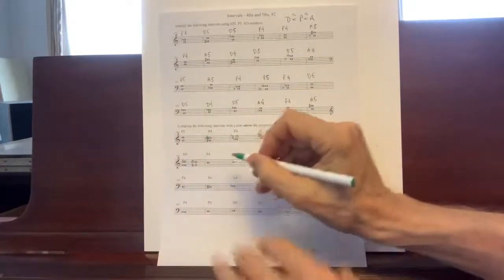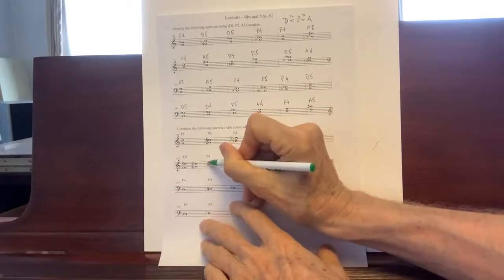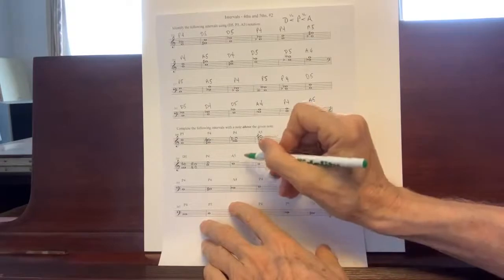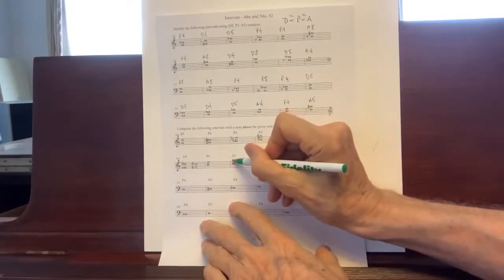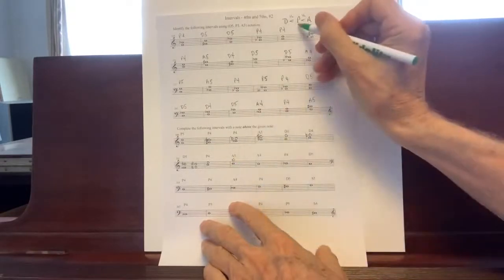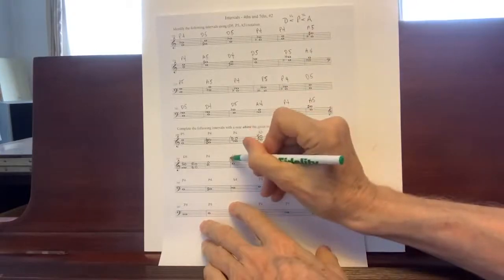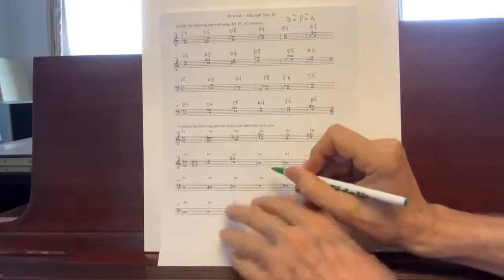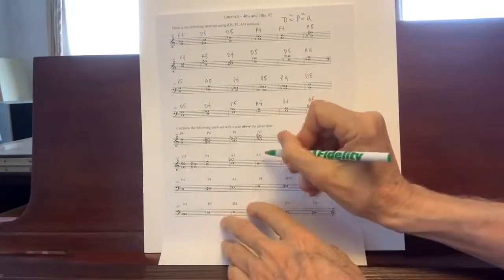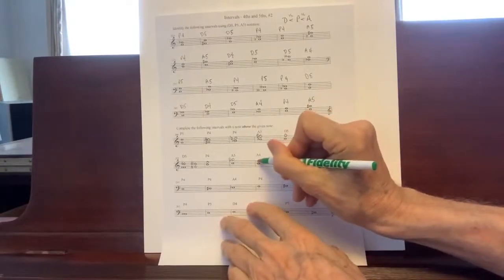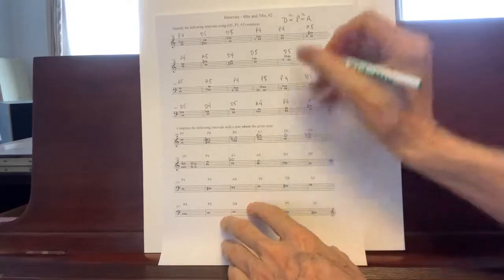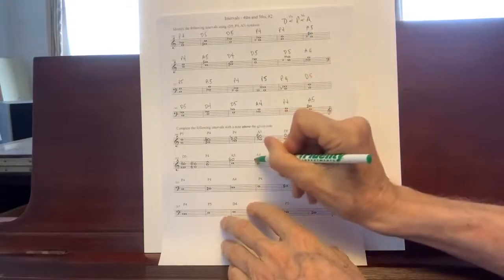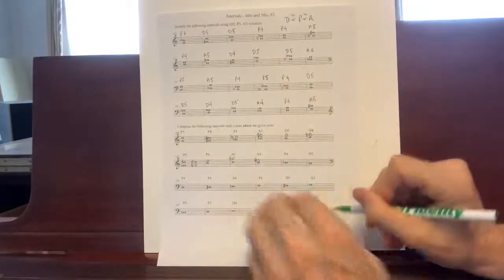Perfect fourth above B, it's E. We know our B scale. Augmented fifth above C, we know C to G is perfect. Therefore, C to G sharp is our augmented fifth. And an augmented fourth above B, well, we know B to E is a perfect fourth. Therefore, if I sharp the E, I'll get my augmented fourth.